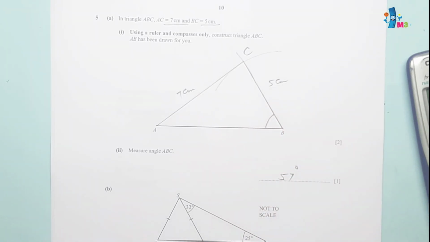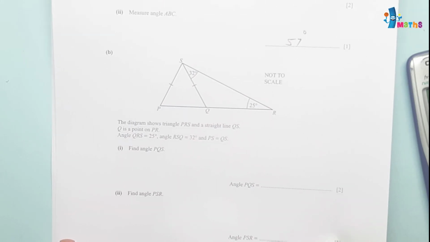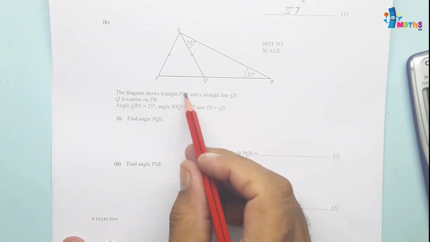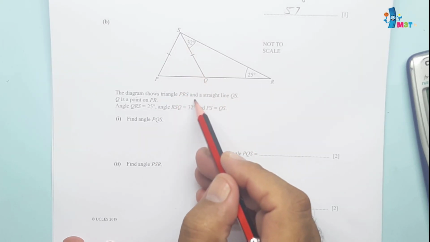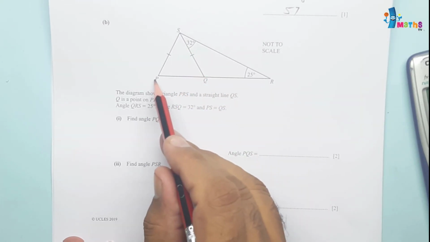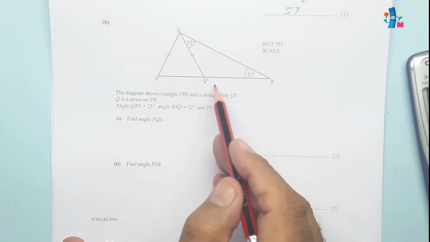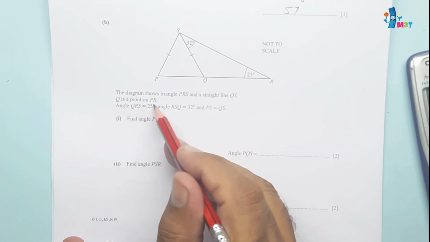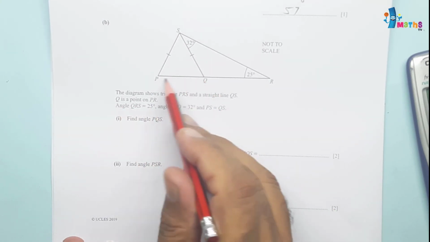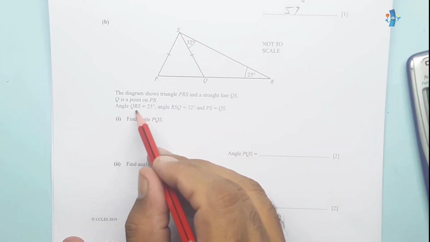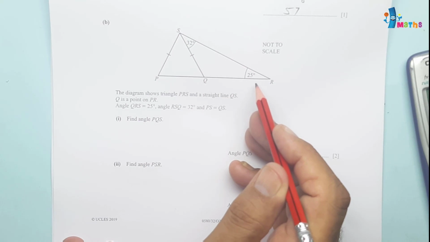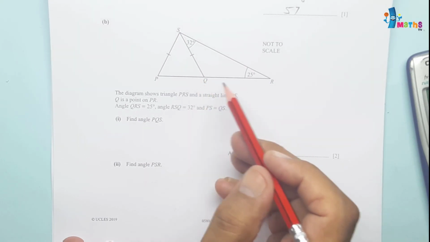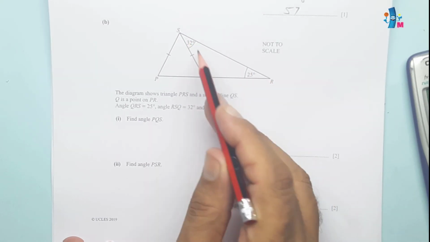B part, this diagram is given. The diagram shows triangle PRS and a straight line QS. QS is a straight line. Q is the point on PR. Angle QRS is 25, and angle RSQ is 32.